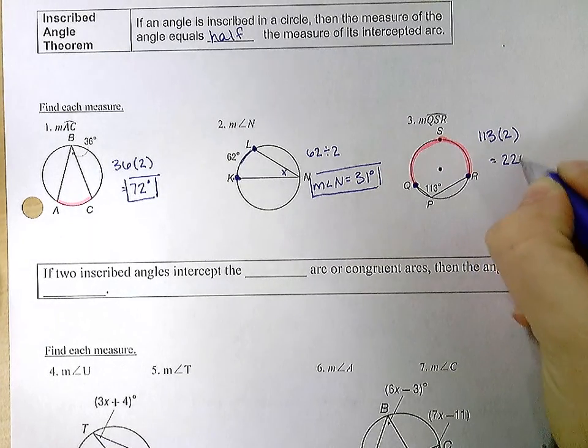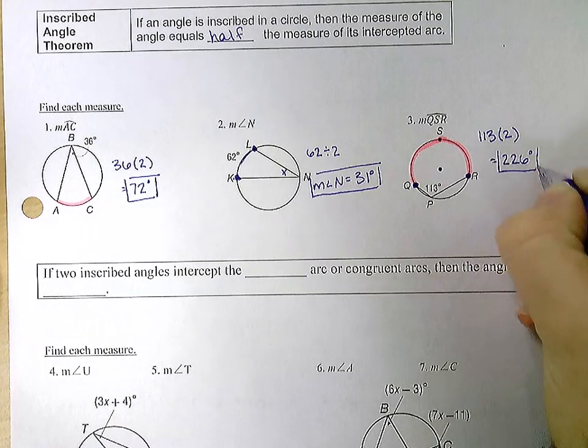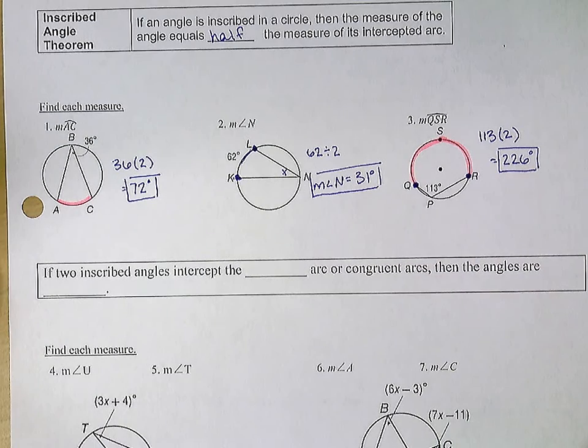And that was 226 degrees. Questions on your intercepted arcs or your inscribed angles and how to find them? Again, for your intercepted arc, you have to follow those chords to see which 2 points it hits on that circle to create that intercepted arc.